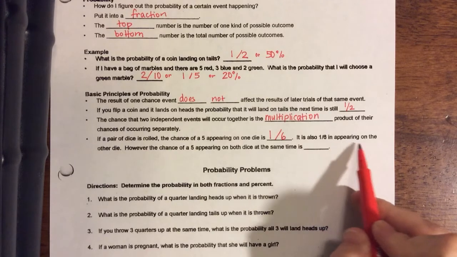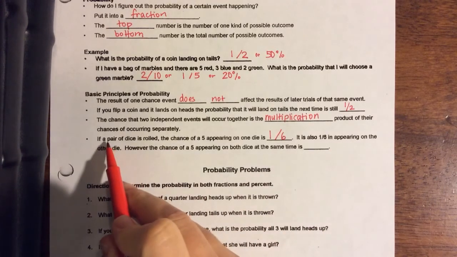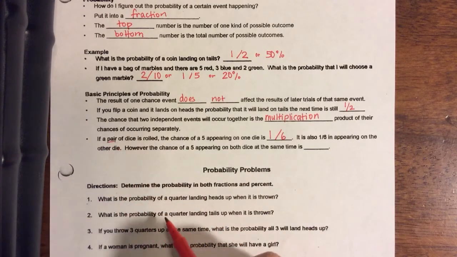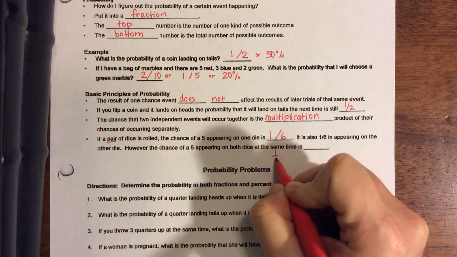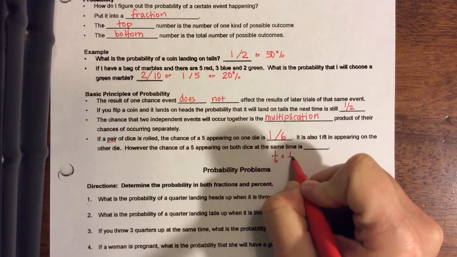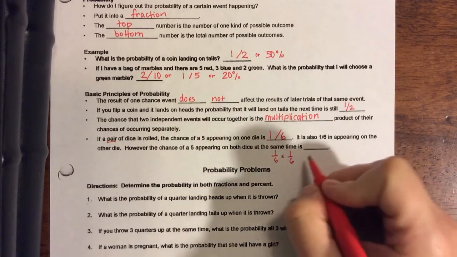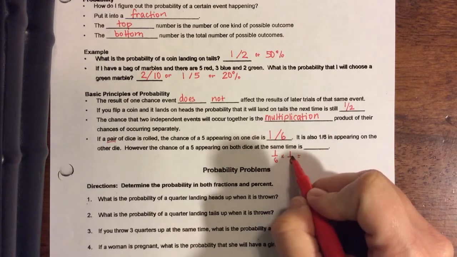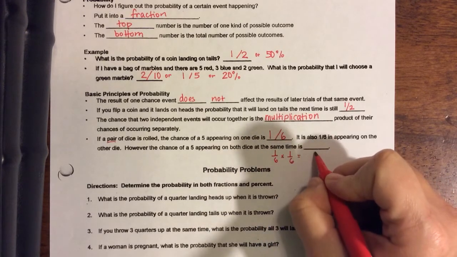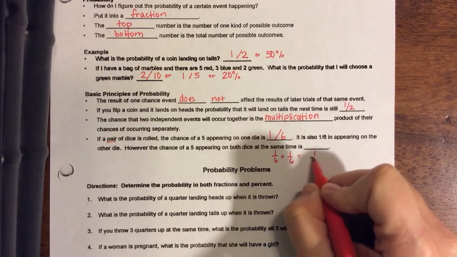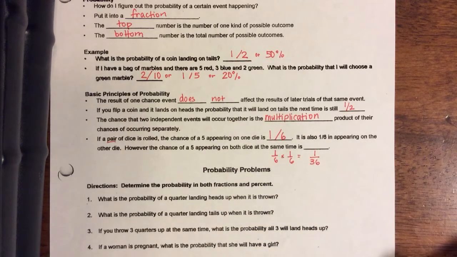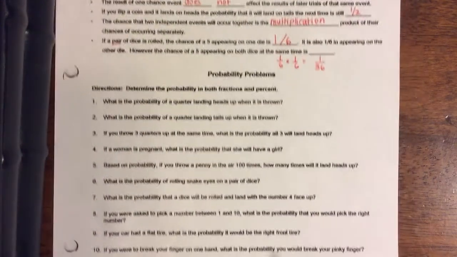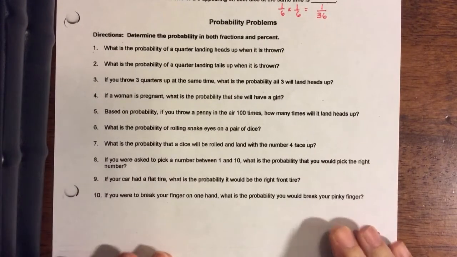It is also 1/6 appearing on the other die. So the chance that both of those are going to happen at the same time is 1/6 multiplied by 1/6. You have to know how to multiply fractions here. We multiply the top by the top, so that's 1. And 6 times 6 is 36. So it's 1/36.